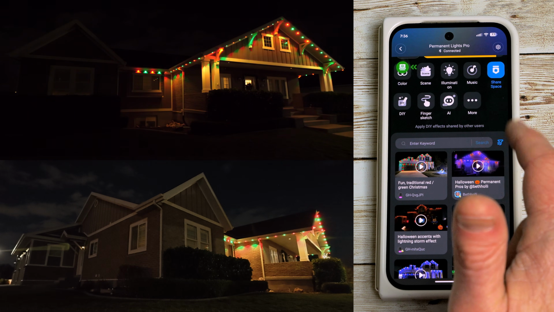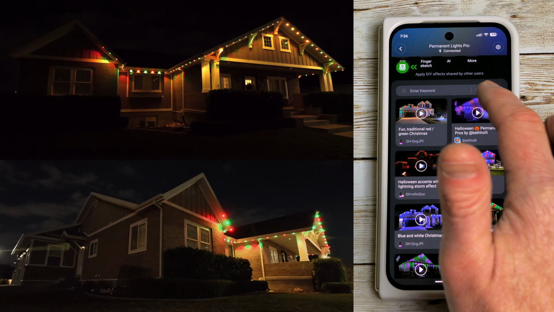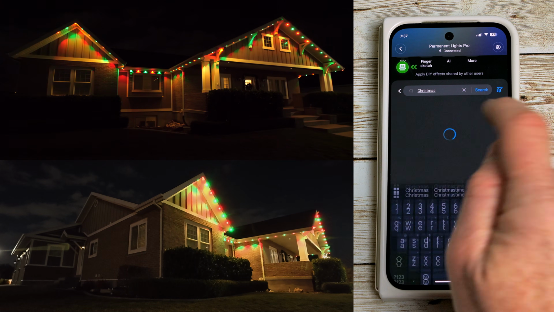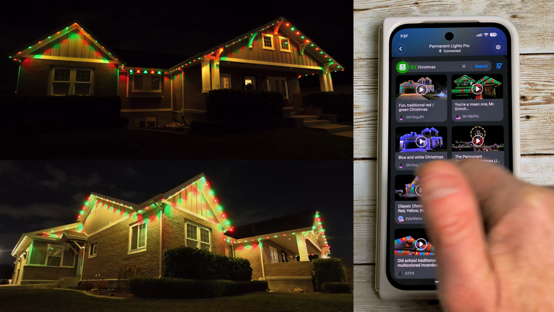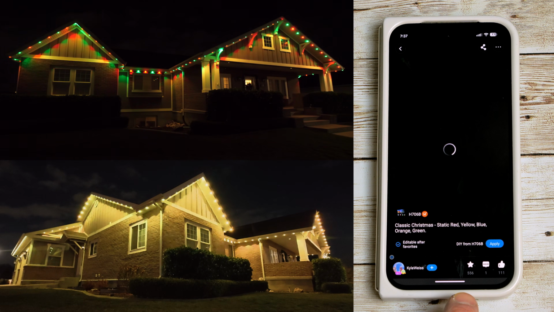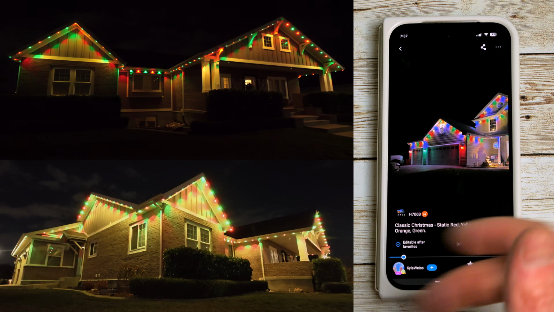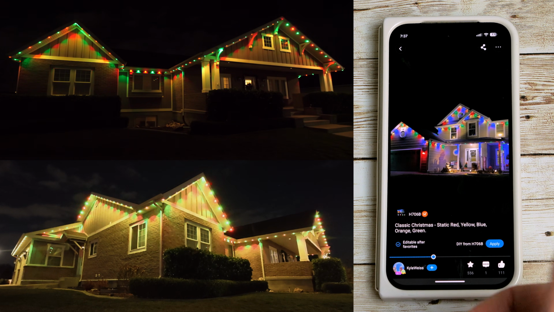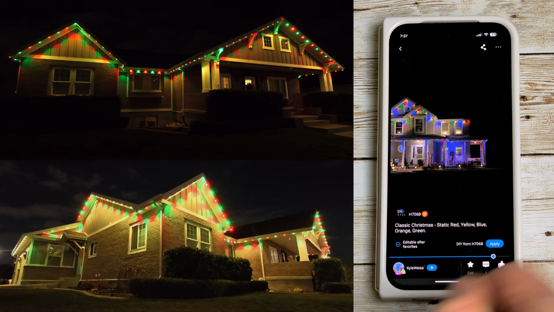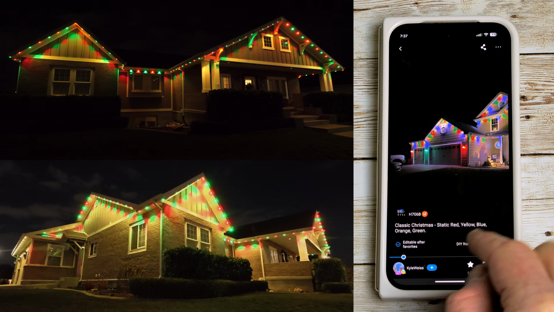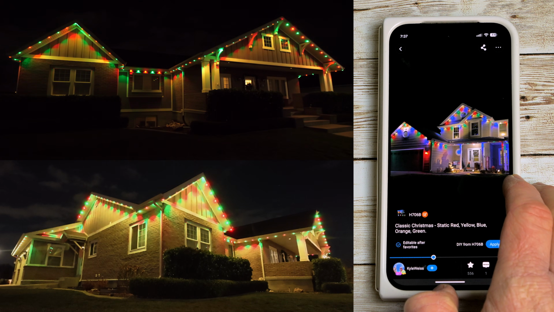Now, you can go through here and find all kinds of these. You have the option to search for anything you want. So let's go ahead and search for Christmas, and you can see a bunch of other Christmas options. Here's another one. You can star it, you can comment on it, you can like it. You know, it's kind of a community building these awesome different lighting scenes. And again, we can tap apply. You can even follow a user and go and see what else they've created if you like some of their scenes.